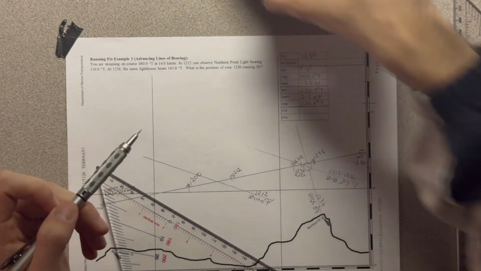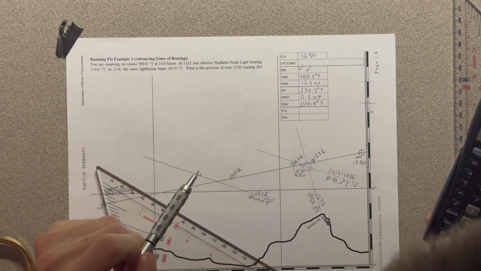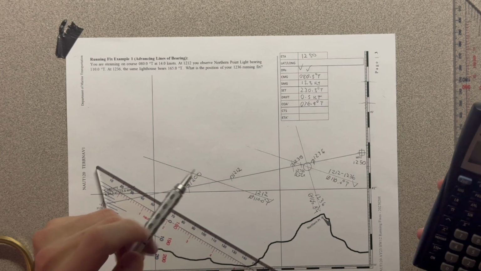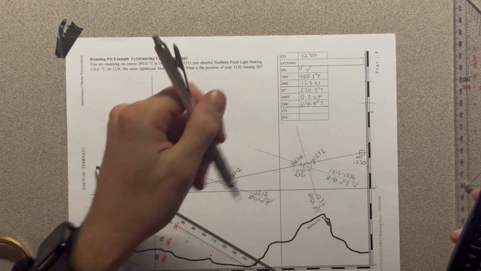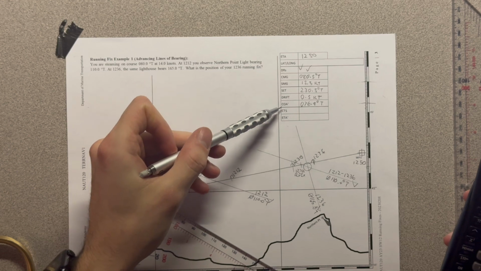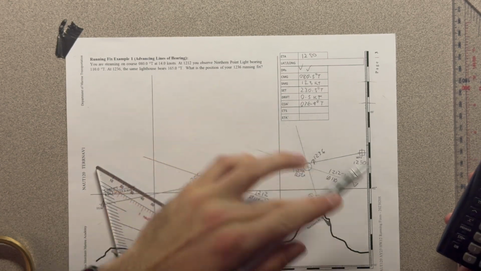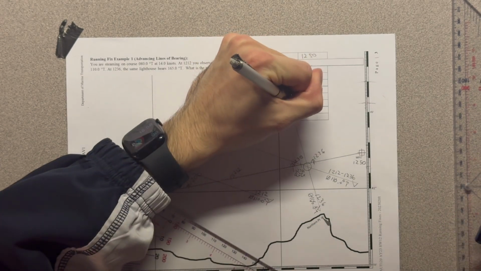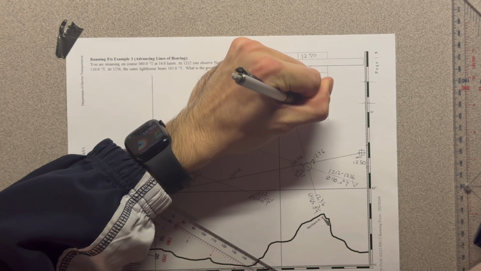So the difference between those is going to be 80.5 minus 76.9 is 3.6 degrees. So that means that I'm being set off that many degrees, and so for my course of advance, in order to compensate for that, I have to steer higher up an extra 3.6 degrees. So we're going to do 76.9 minus 3.6, which is 073 degrees true.